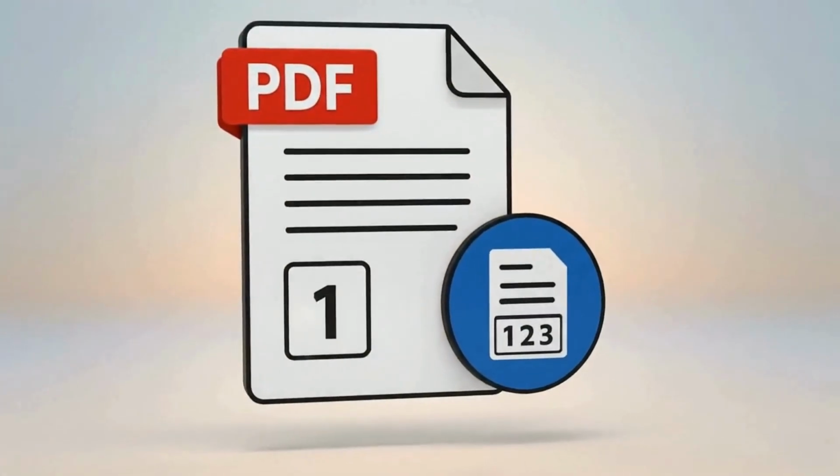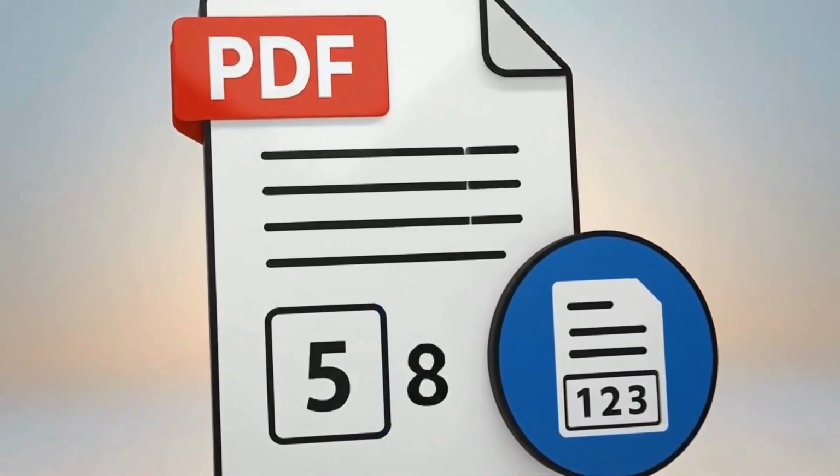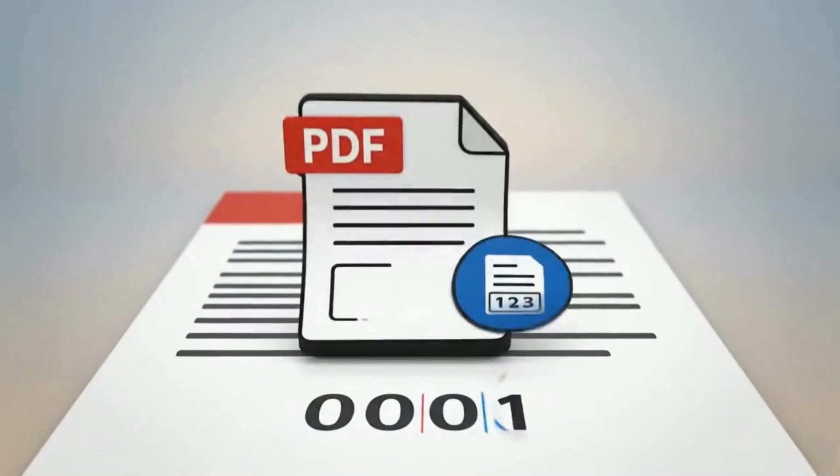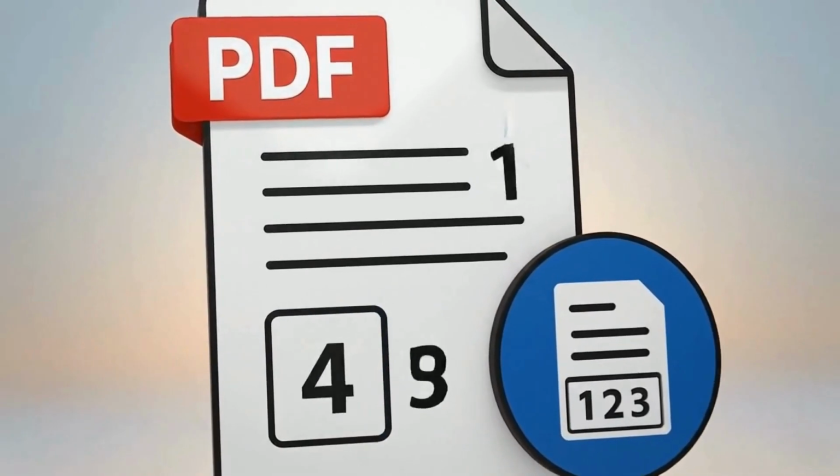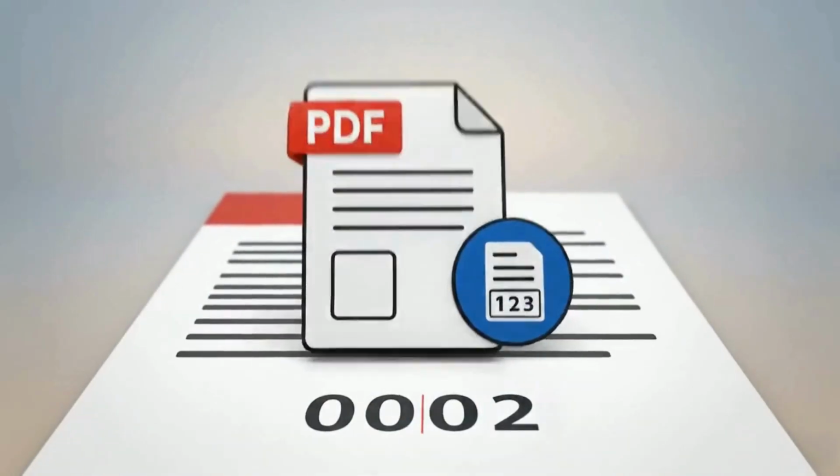What the feature does: this tool allows you to add sequential page numbers to any PDF. Choose from multiple numbering formats, positions, and styles, including Bates numbering for legal documents.